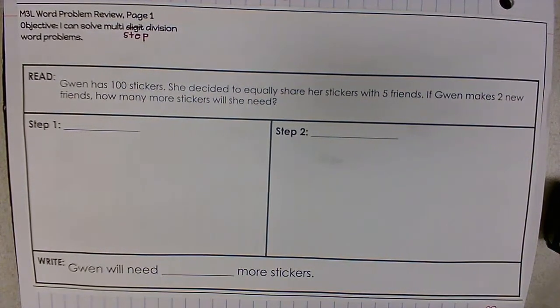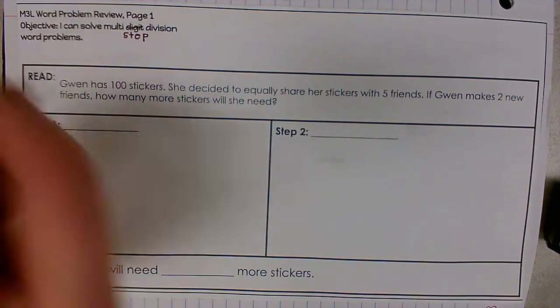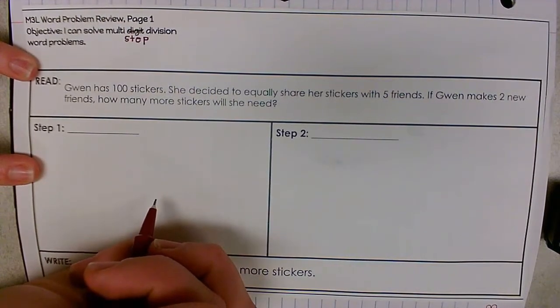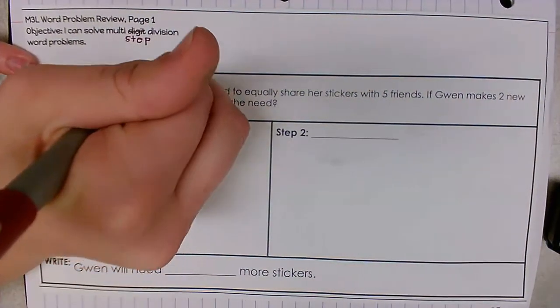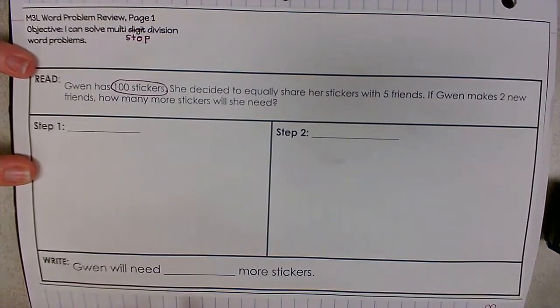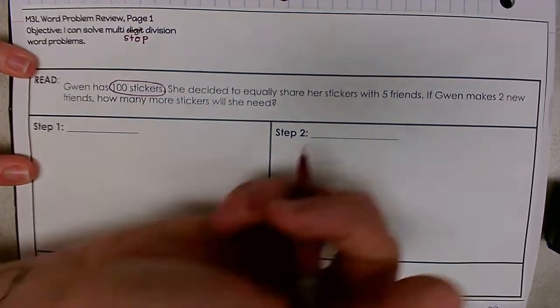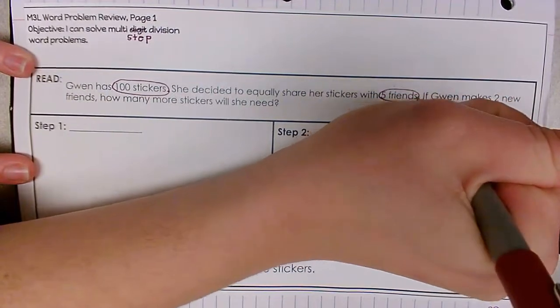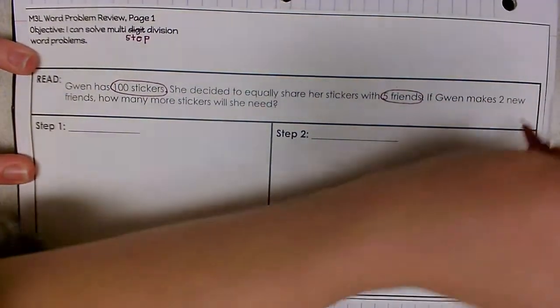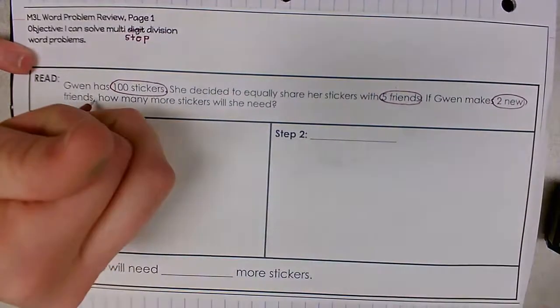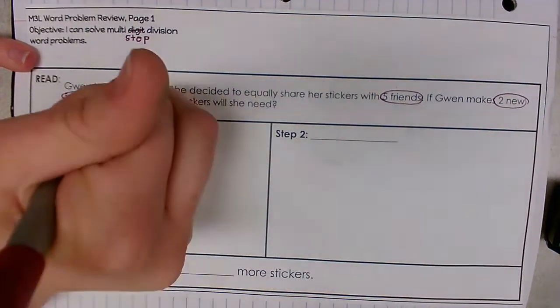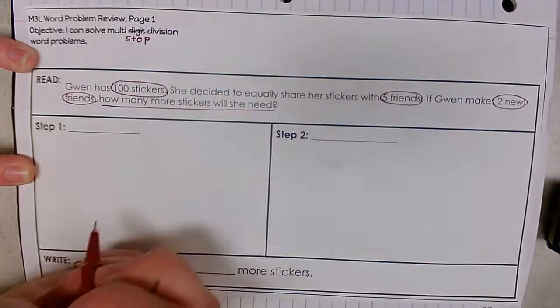Gwen has 100 stickers. She decided to equally share her stickers with 5 friends. If Gwen makes 2 new friends, how many more stickers will she need? Circle our numbers and their units. Gwen has 100 stickers. She decided to equally share her stickers with her 5 friends. If Gwen makes 2 new friends, how many more stickers will she need?